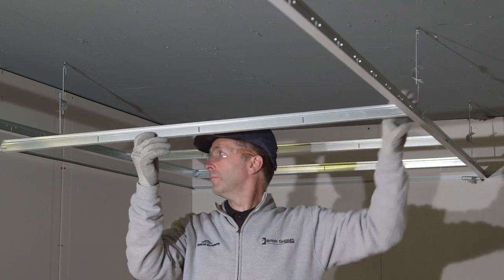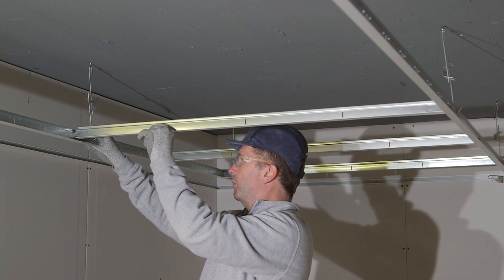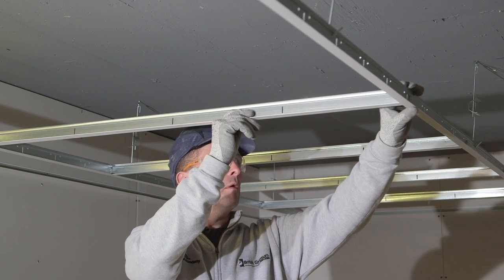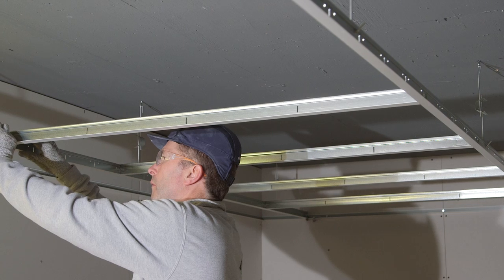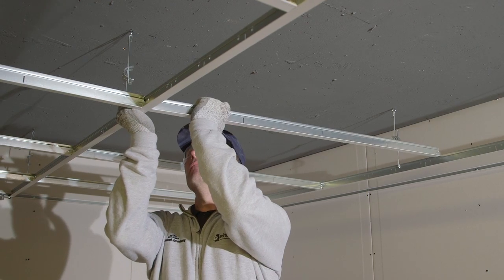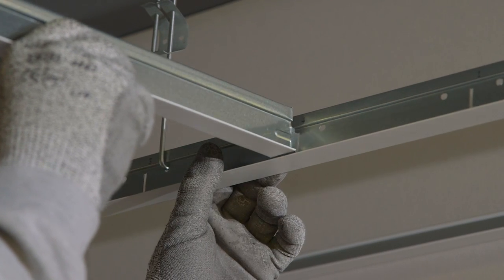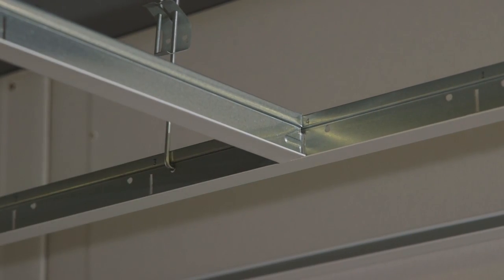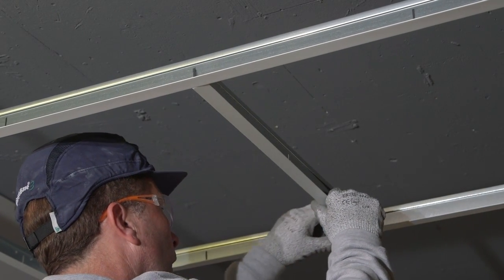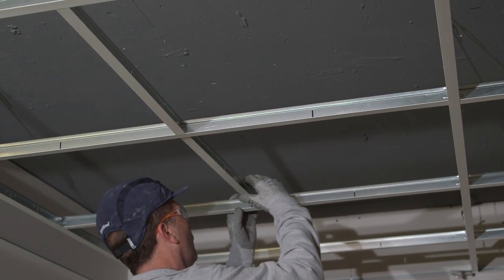Once the main T-sections are installed, start to install 1200mm cross T-sections to create a 1200mm by 600mm module, as shown here. Continue to install 600mm cross T-sections to complete the Layin grid design to suit 600mm by 600mm tiles.